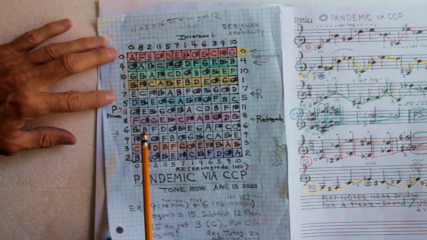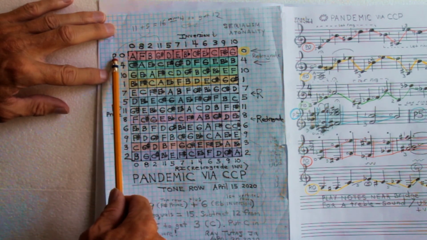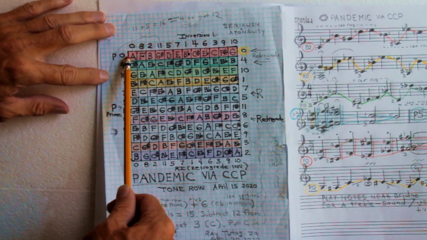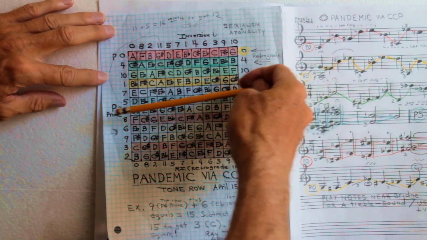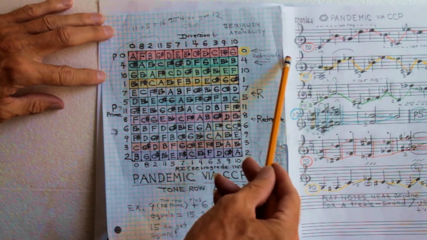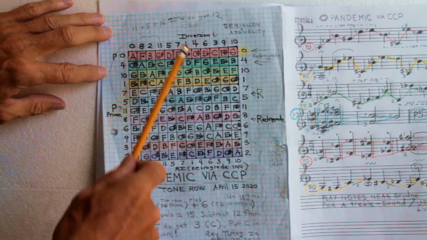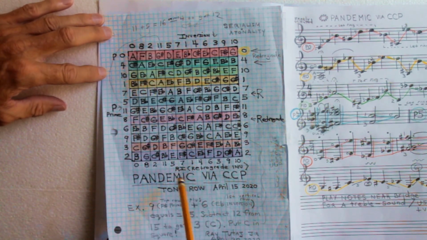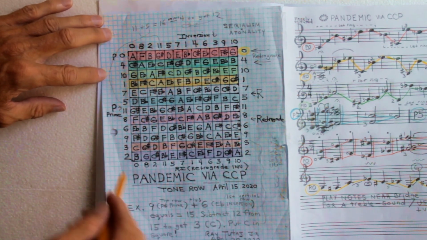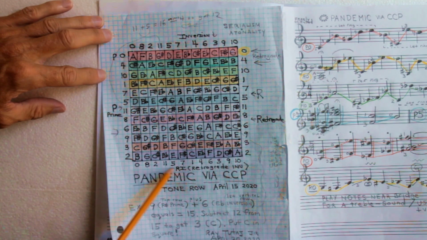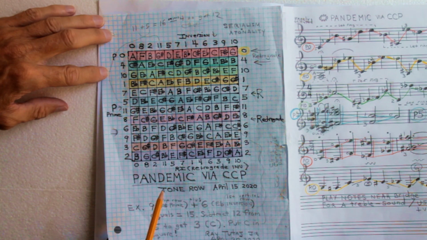Alright, the original row that I came up with is in this red shaded area. This is prime 0. This is prime going this way, retrograde going backwards, so P0 retrograde would be R0 in the notation, and then inversion would be down, and then the retrograde inversion would be up. So that's why you see the same numbers here on the bottom as on the top, and the same numbers on the right as on the left.